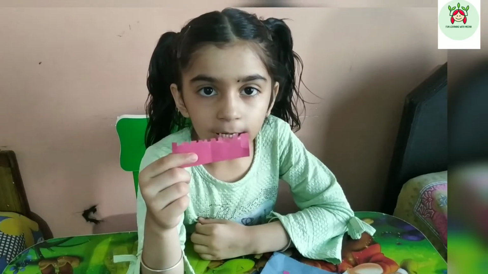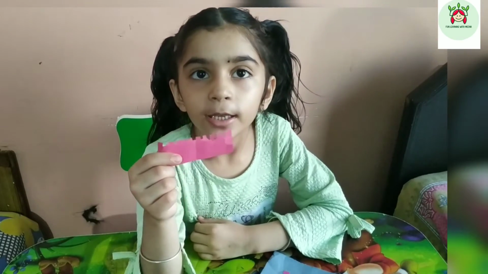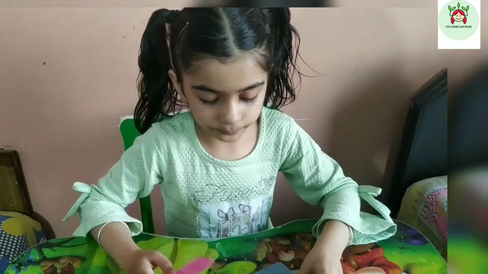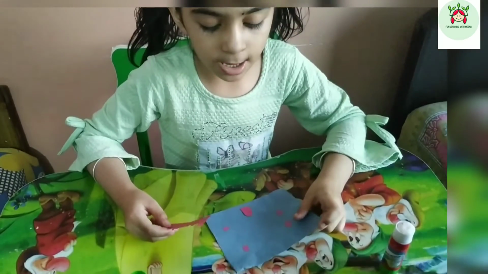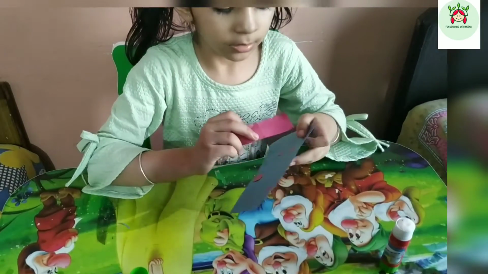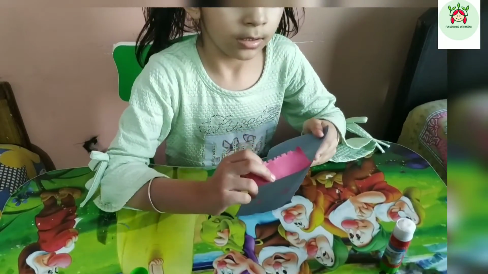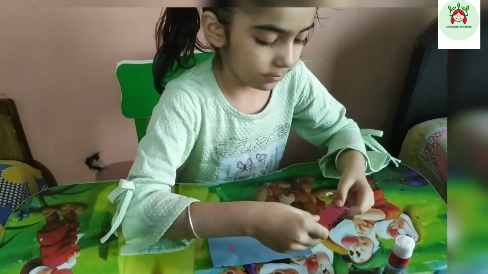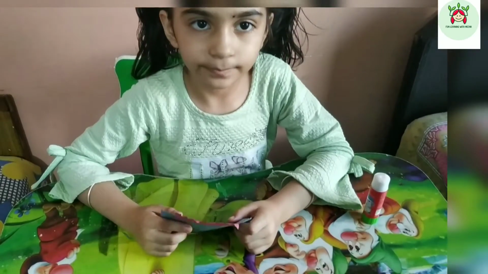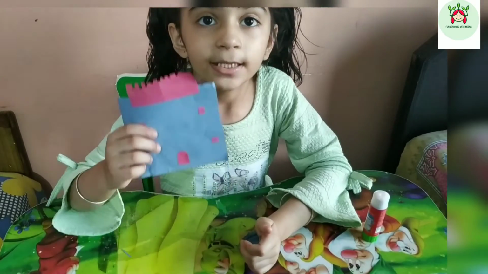Take a paper and cut it like this. You can take your mama help. Now I will paste it here on this paper. I have pasted like this.